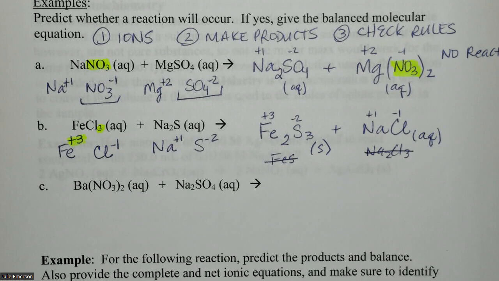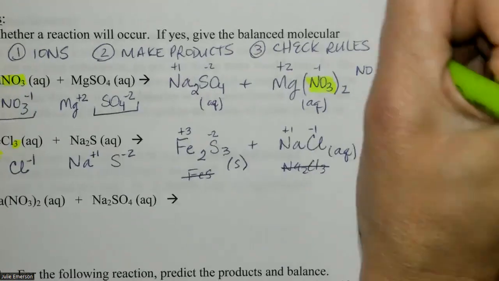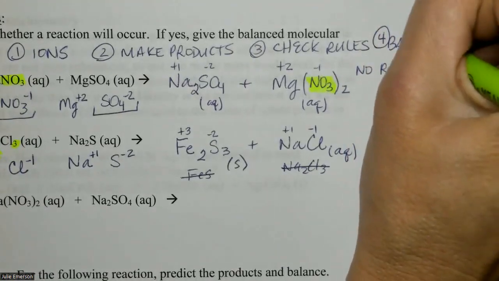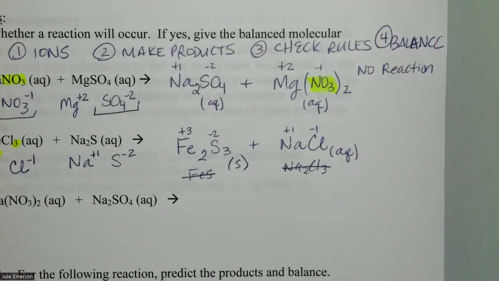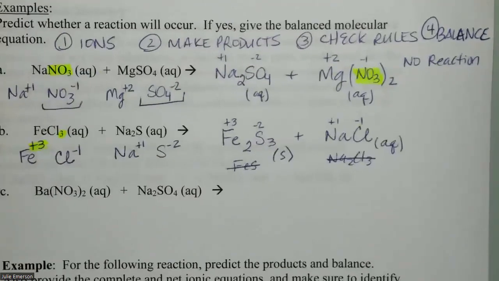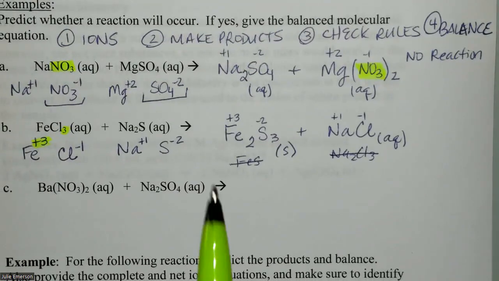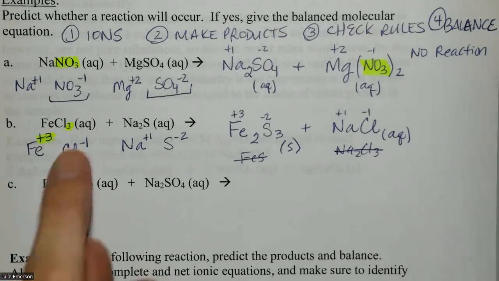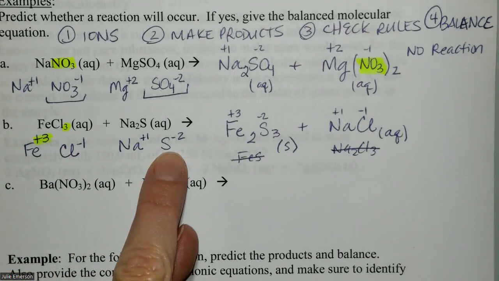Now, when you balance, this would be step 4. Step 4, always the last step, is the balancing step, and we balance with coefficients in front. When I go through the motions of double displacement, step 1, identify your ions.